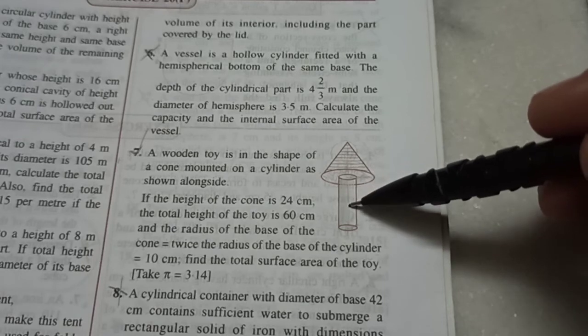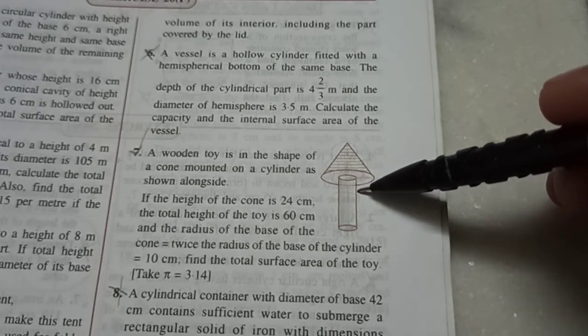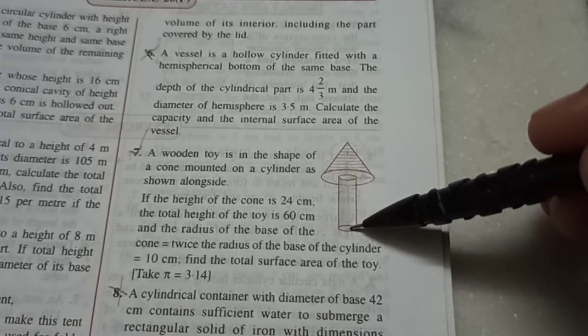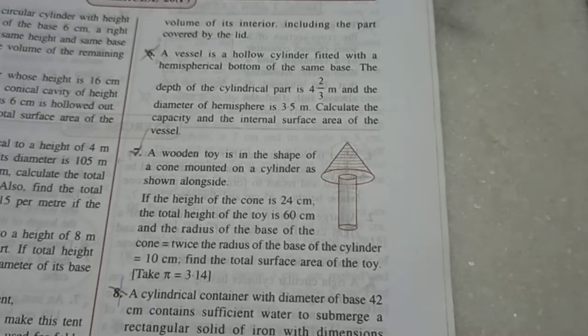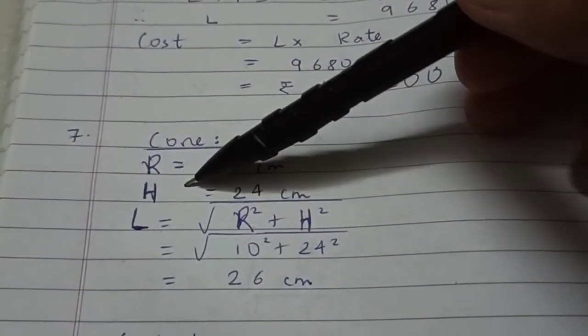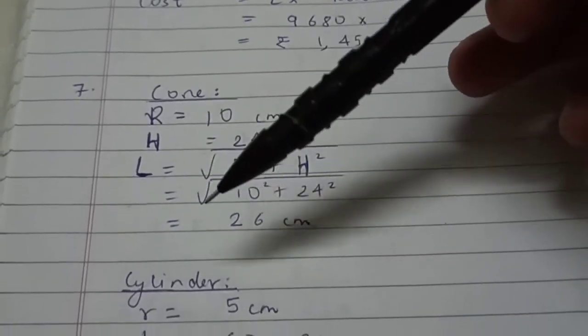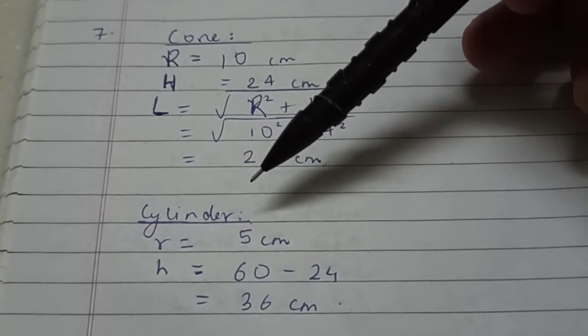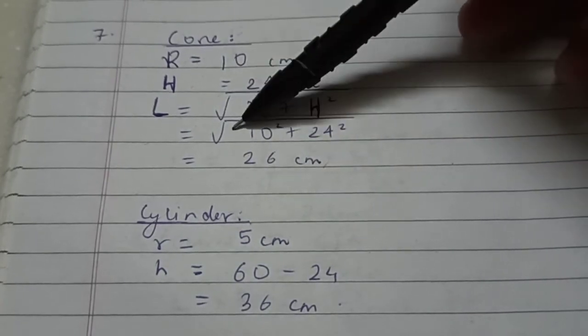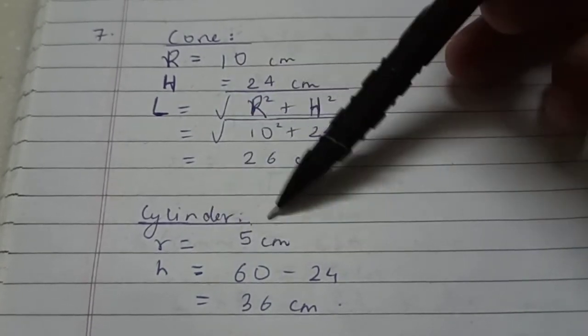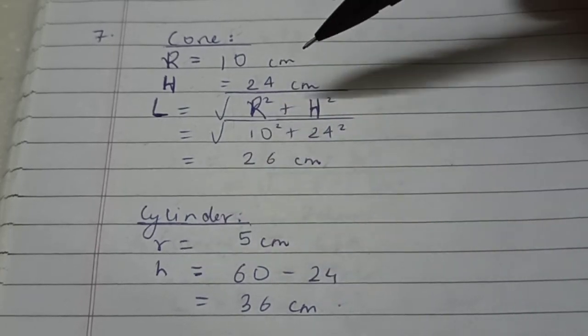Number 3, I have to paint the CSA of the cylinder, and number 4, I have to paint the base of the cylinder. So let's write all the data first. For the cone, radius, height and slant height, I'm using capital letters to distinguish it from the values of cylinder. These are for cone, and this is for cylinder, radius and height. I got everything now.